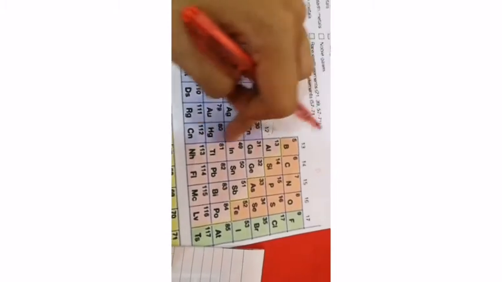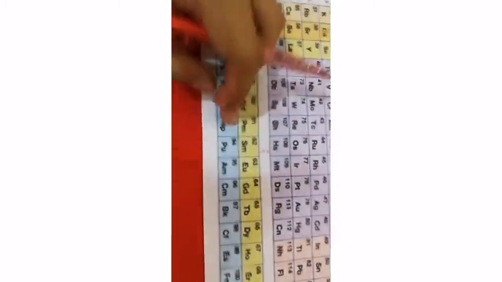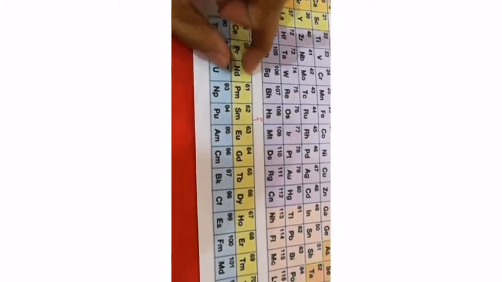This is the side of B, and the F is this row.